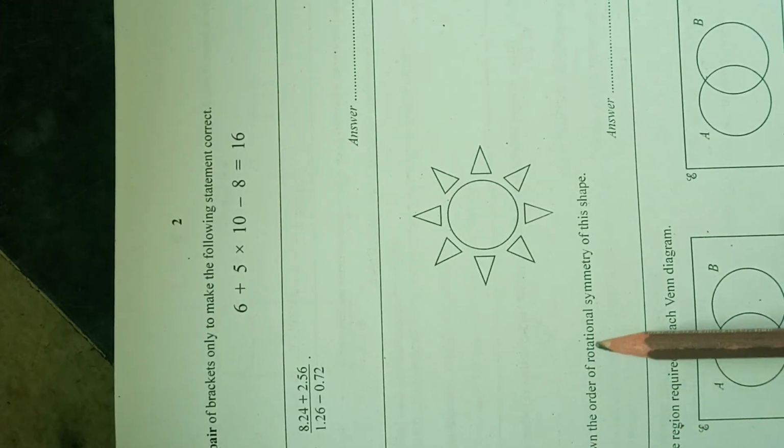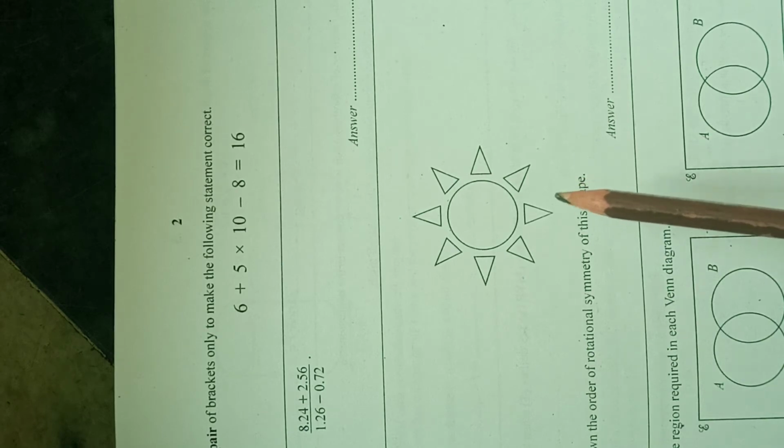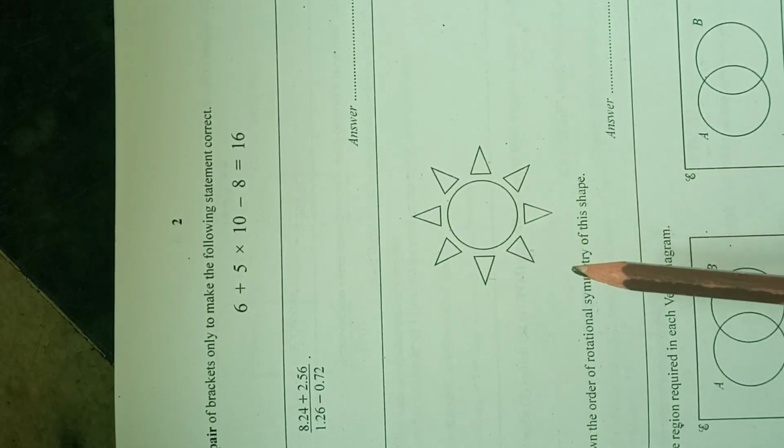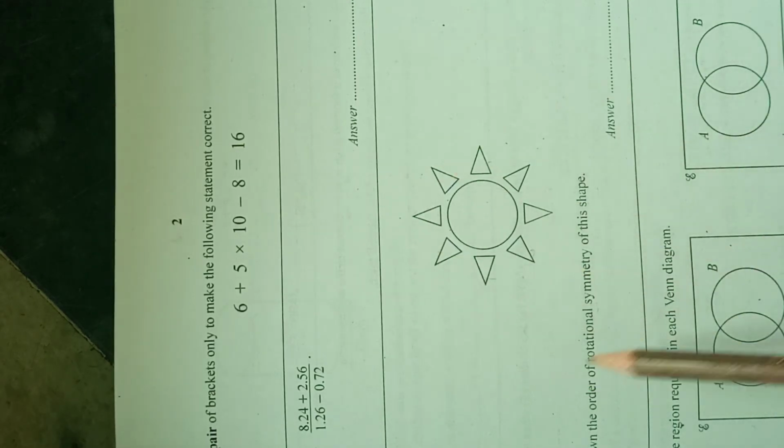Write down the order of rotation symmetry of this shape. So 1, 2, 3, 4, 5, 6, 7, 8. So this has rotation symmetry of order 8.